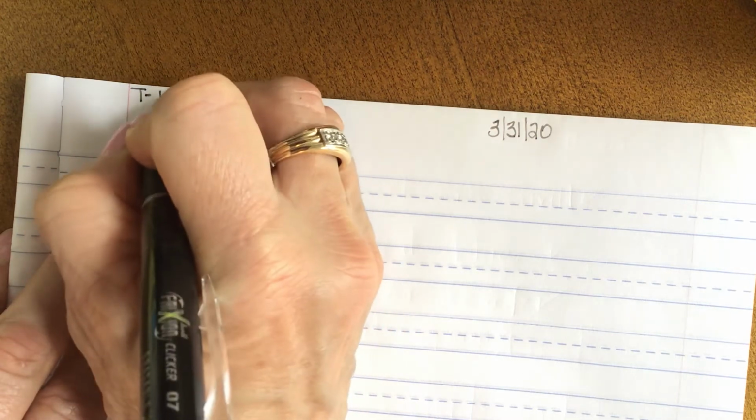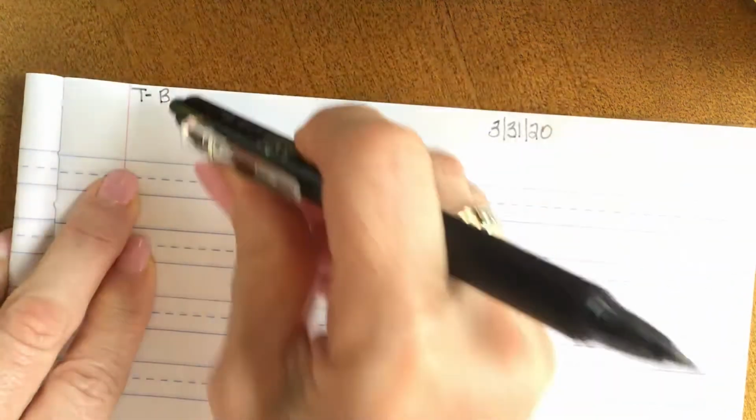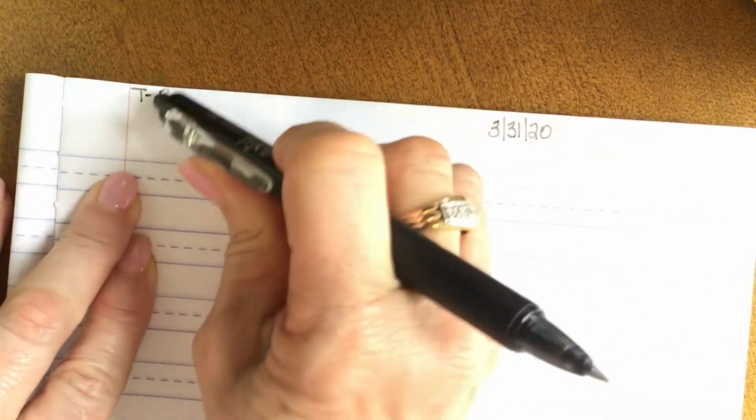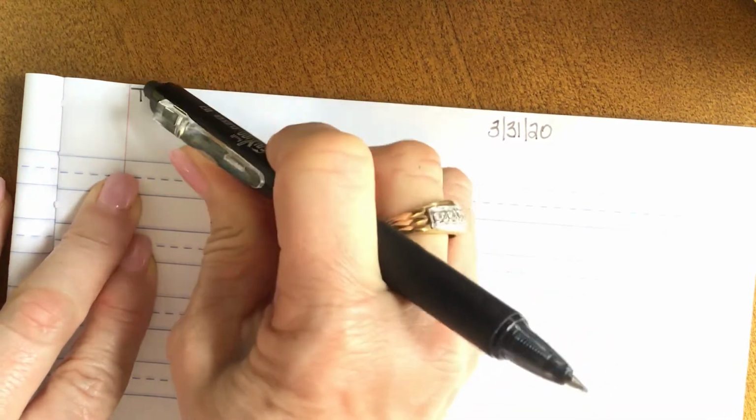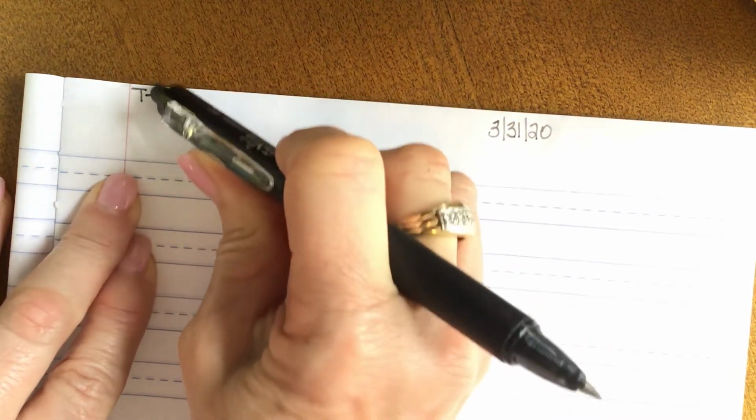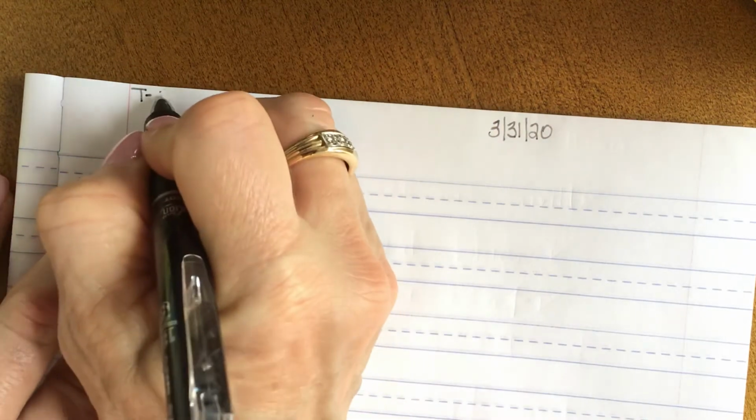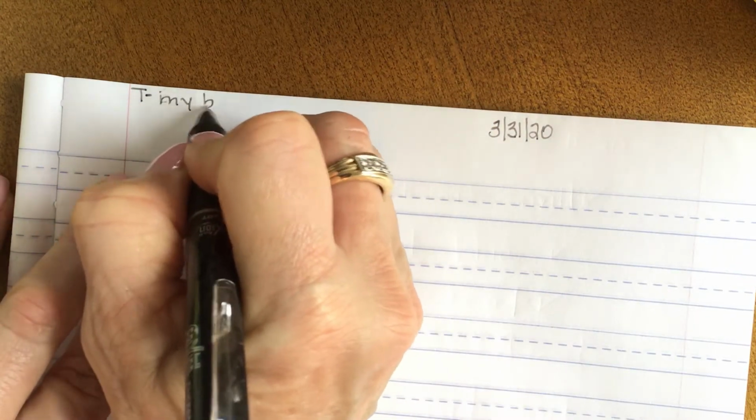So our topic is going to be bears. I'm going to call it my bear because I'm describing my bear that I saw, since we're writing personal paragraphs right now. My bear.